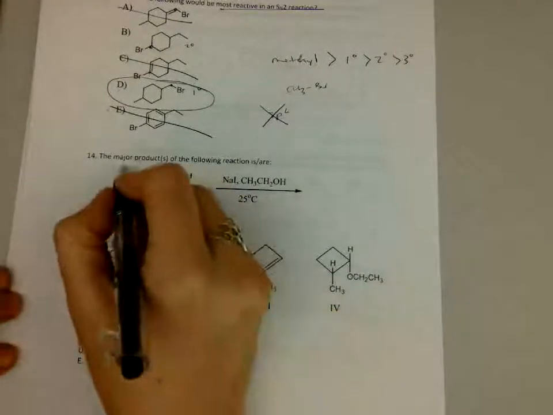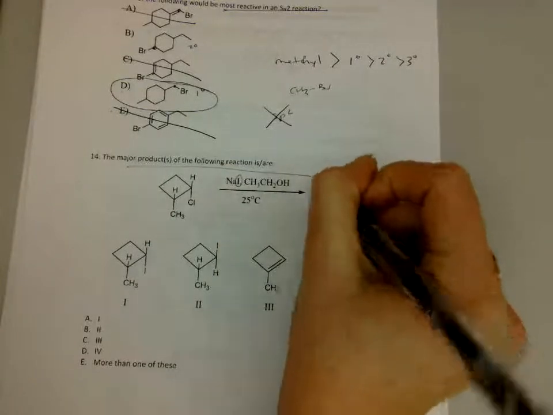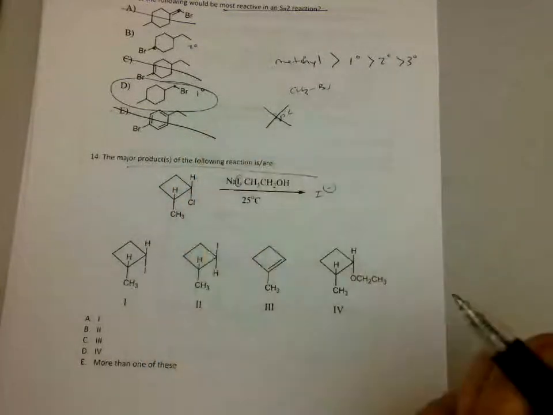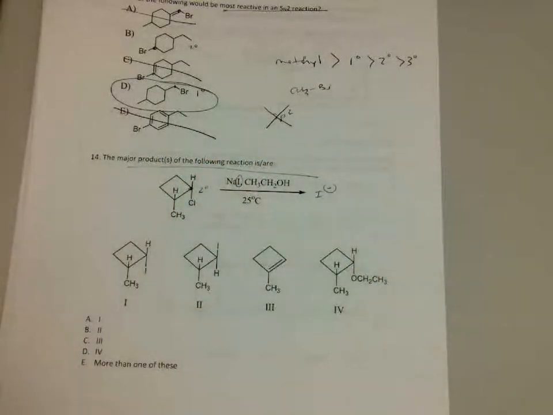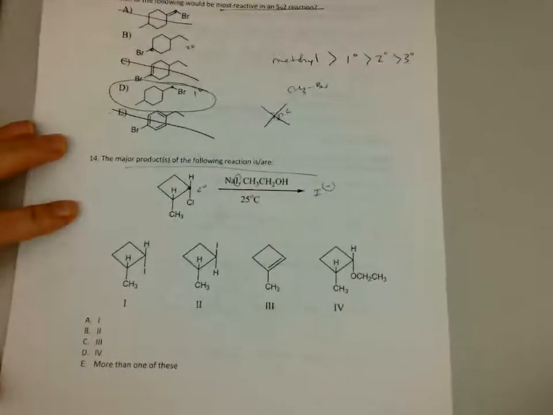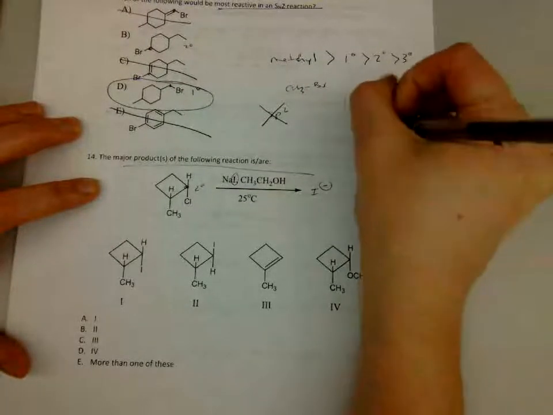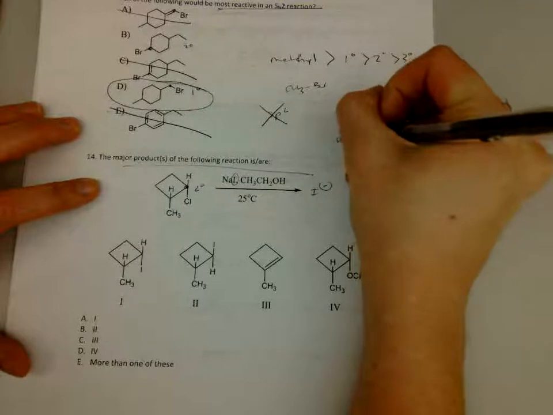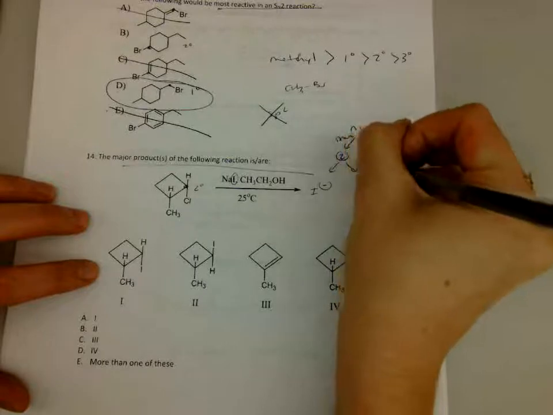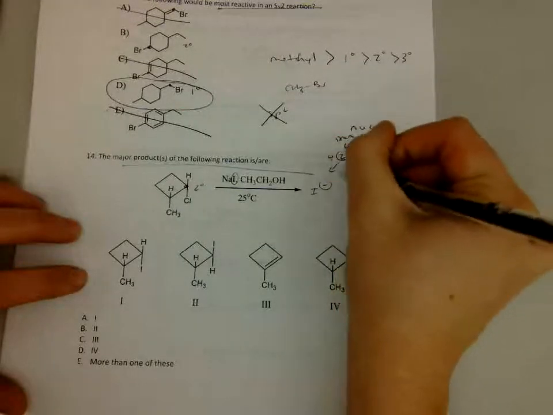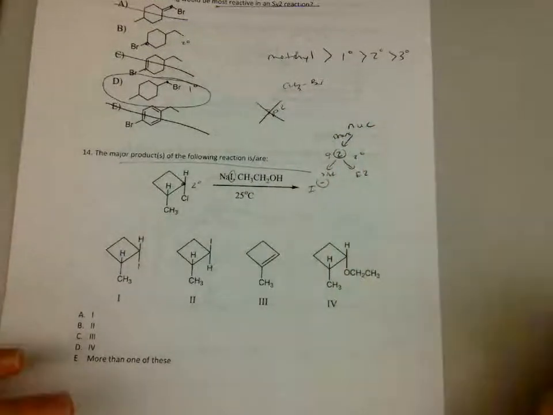Okay. The major product of the following reaction. So if I look at my nucleophile, it's I minus. And this is a secondary. So I'm going to go ahead and do my decision chart. So my nucleophile is a strong nucleophile, so it's going to favor 2. It's not going to go over to the 1 side. And then, if it's primary, it's going to favor SN2. If it's tertiary, it's going to favor E2. But in this case, it's secondary.